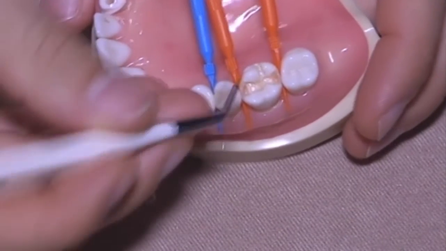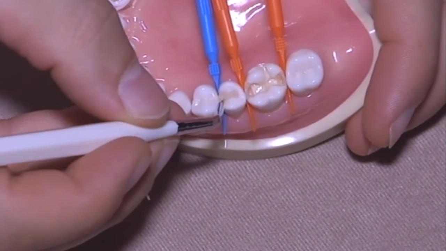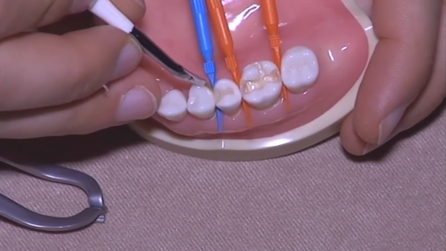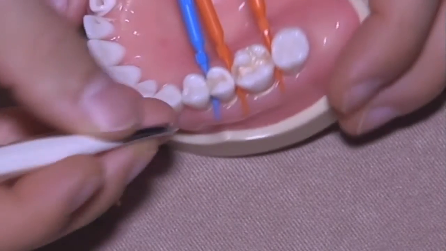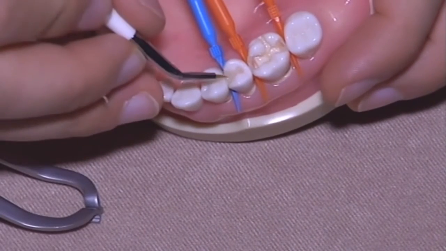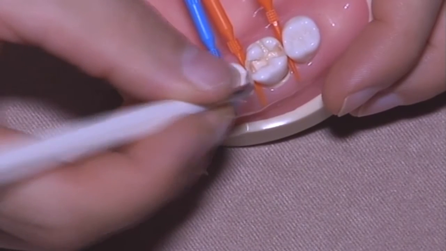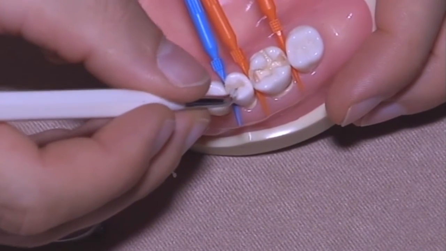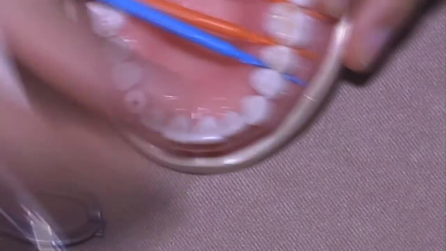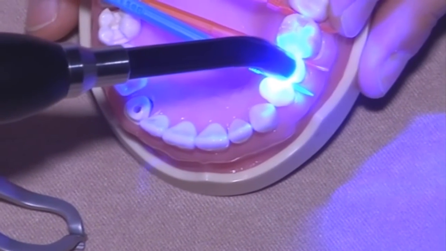And the brush here helps you a lot. Okay. That's done.